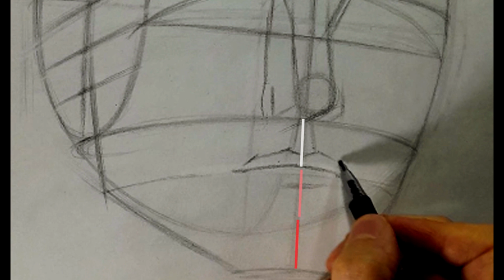If the distance between nose and chin is divided into 3 equal parts, the midline of the lips is on the first 1/3.